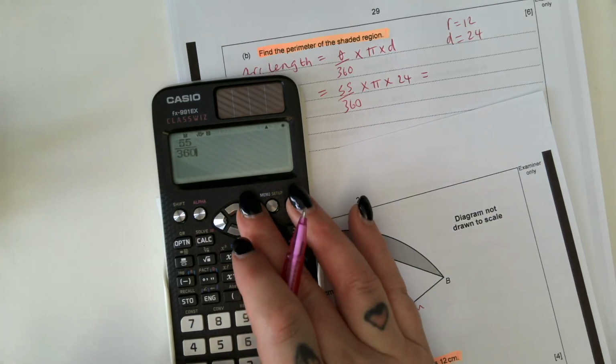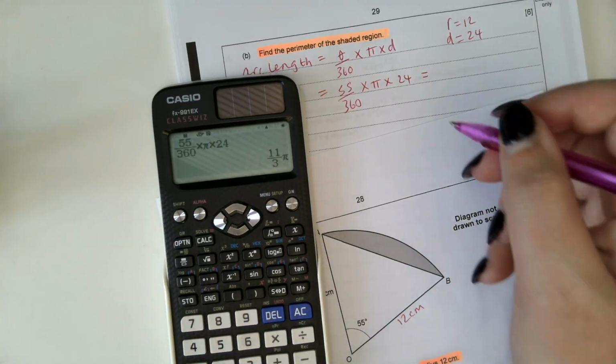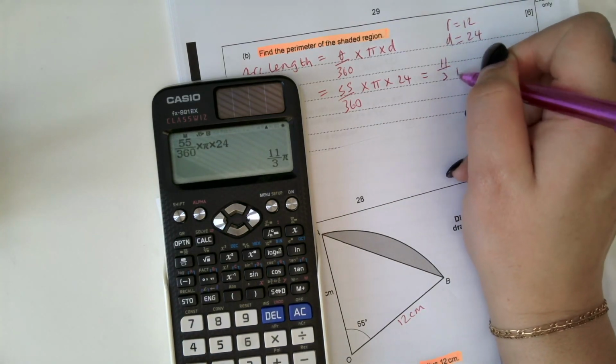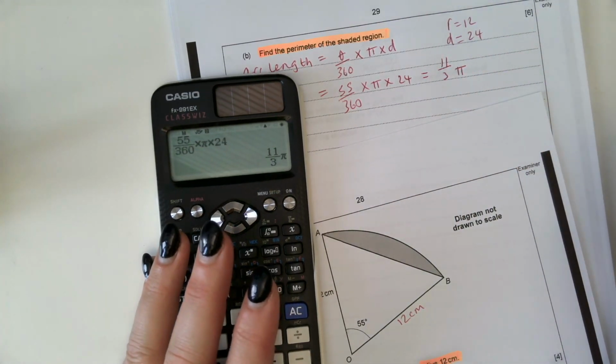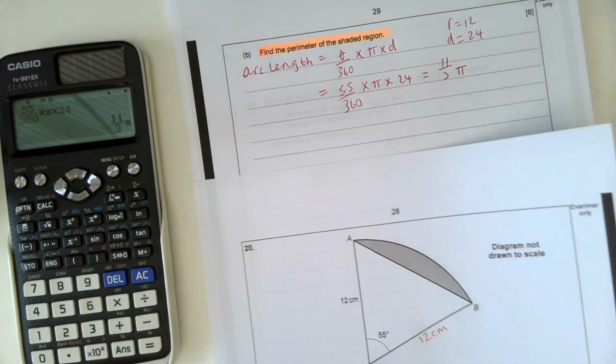So let's stick that in our calculator. 55 over 360 multiplied by pi multiplied by 24. So 11 over 3 pi. I'm just going to leave that in exact form for now. So that's the arc length. I now need to find the length AB.